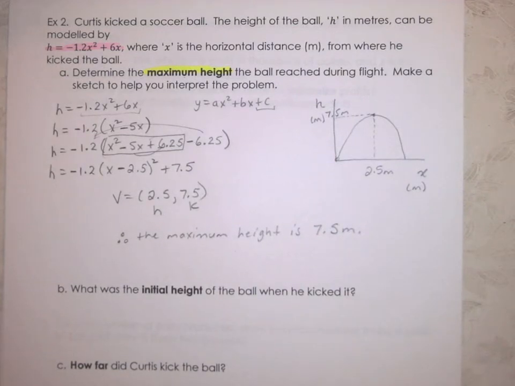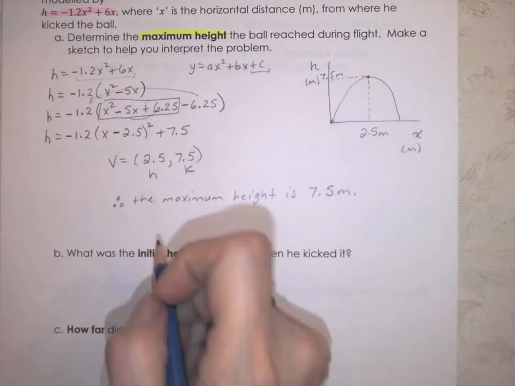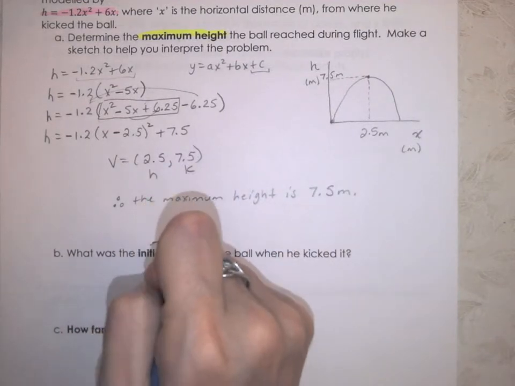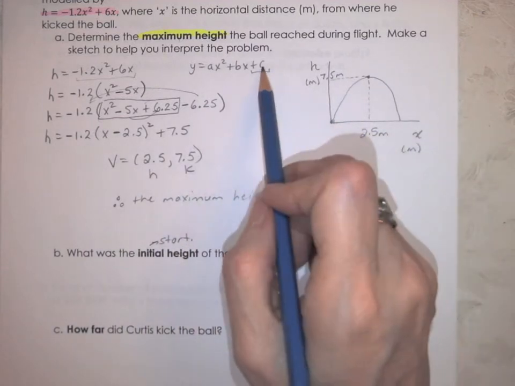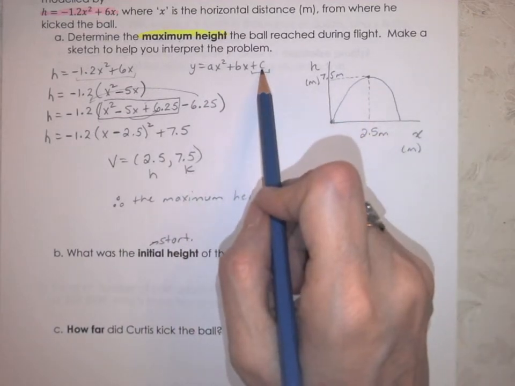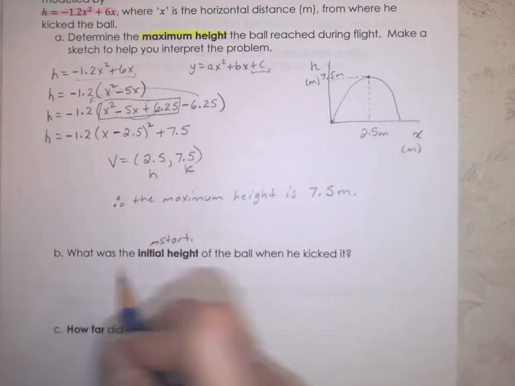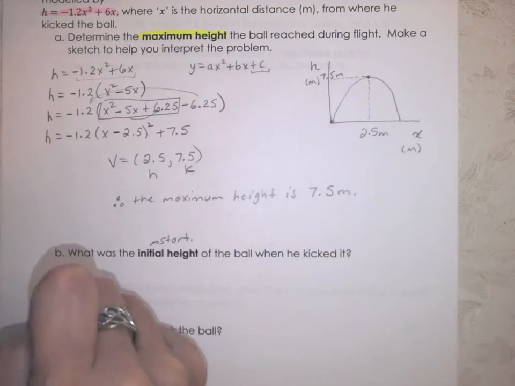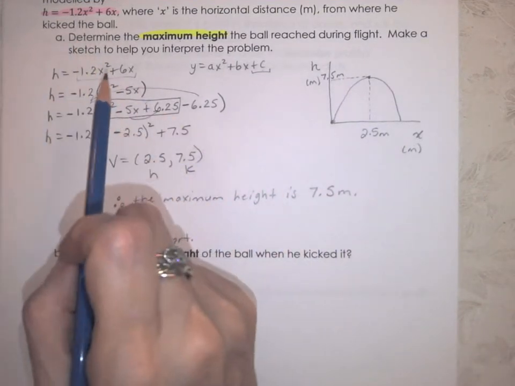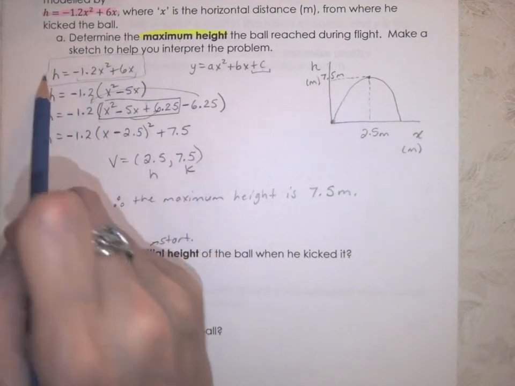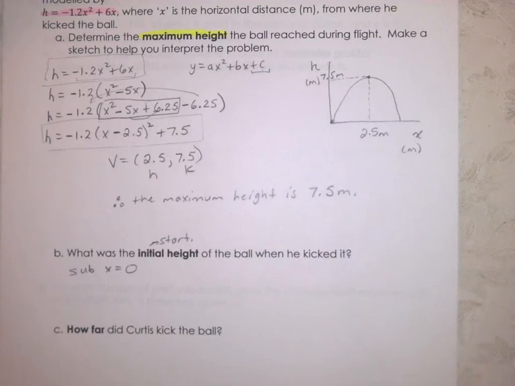B, what was the initial height of the ball when he kicked it? So initial means start. And we can see it's 0 because we already realized that the y-intercept was 0. But what you can do is you can just substitute x equals 0 into either form of the equation. So we could put it into the standard form, or we could put it into the vertex form and we would get the same answer.